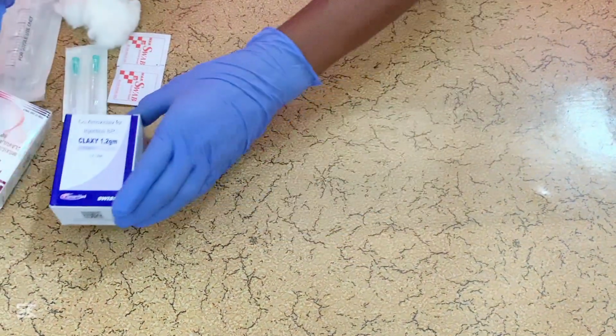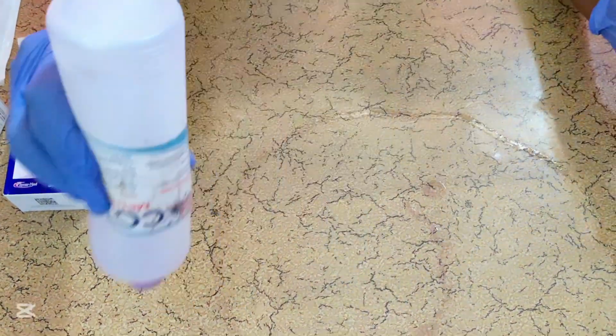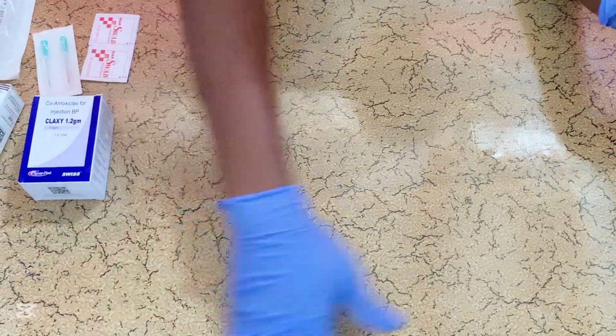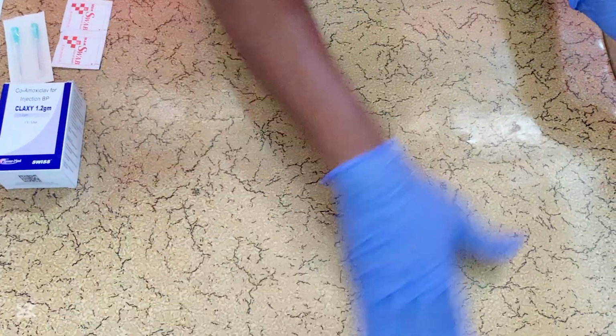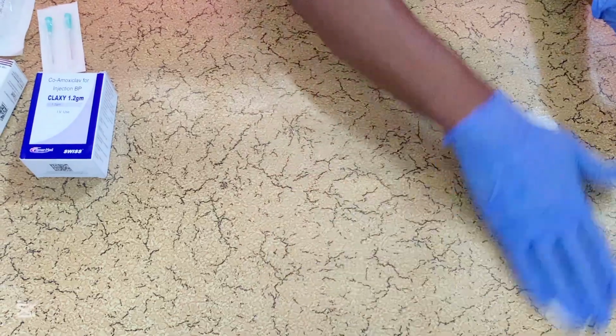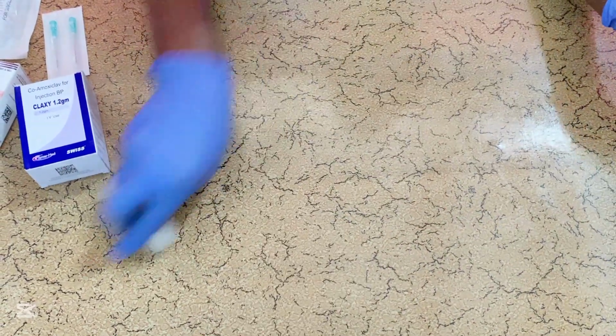Before you start, make sure that you clean your working bench. To maintain sterility of the drug, make sure you clean your working bench first, before you start loading the injection or reconstituting the drug. This is how you are going to perform.